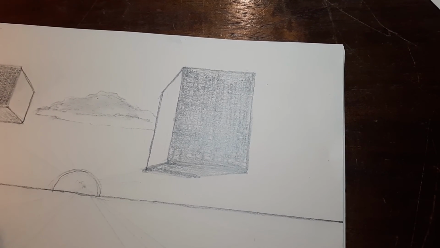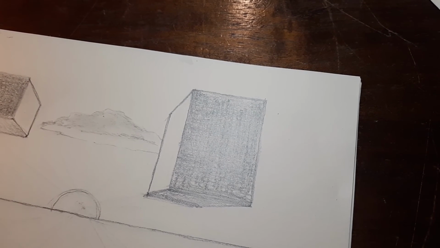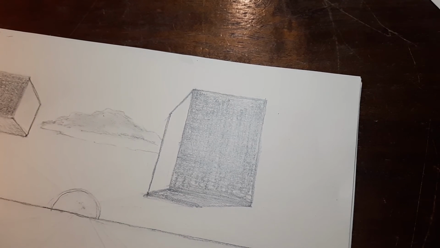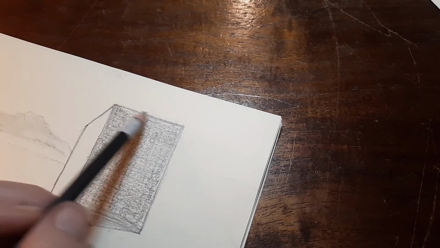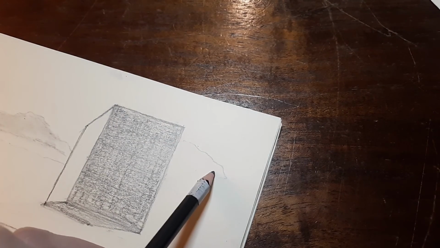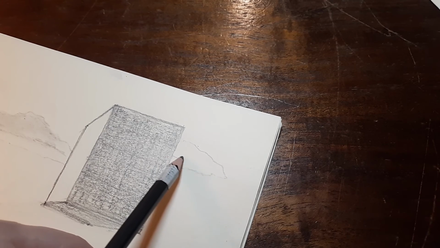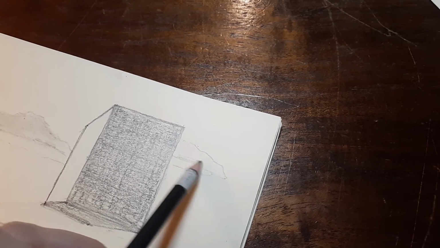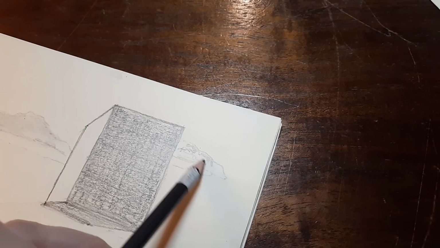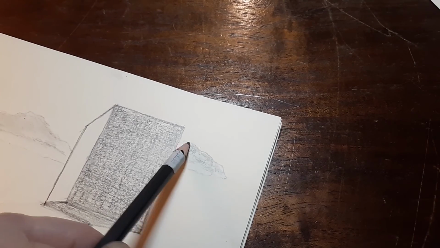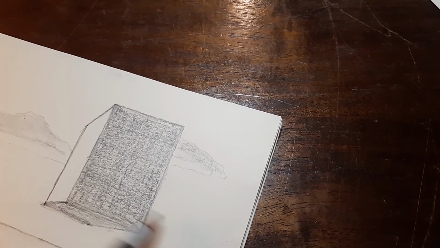And then you can sort of get the feeling of that 3-dimensional cloud shape. And I'm just imagining that the light is sort of illuminating the clouds up here.